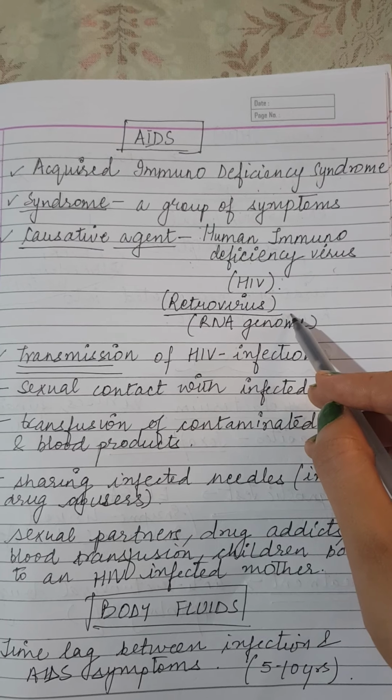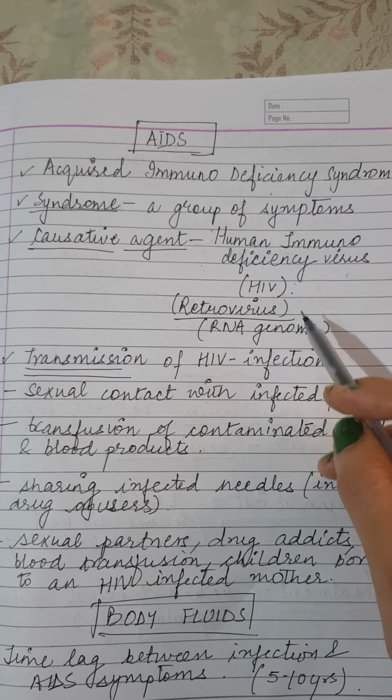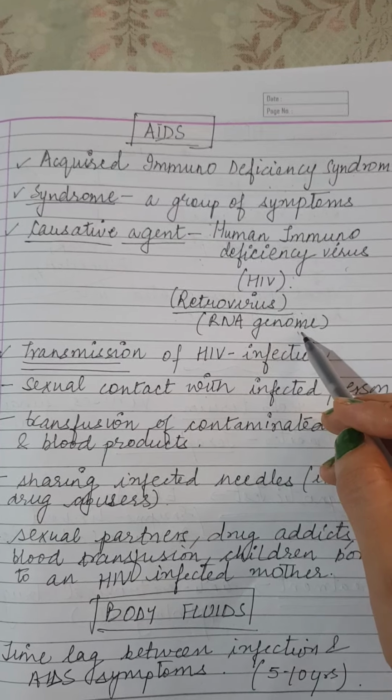It is a retrovirus. Why? Because it contains RNA as its genetic material.